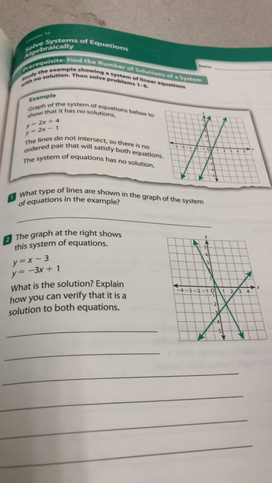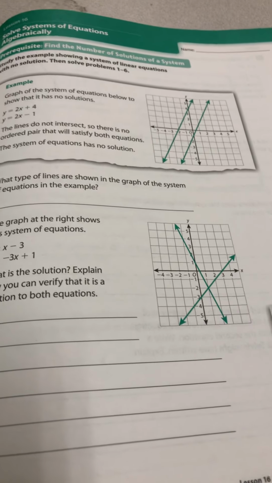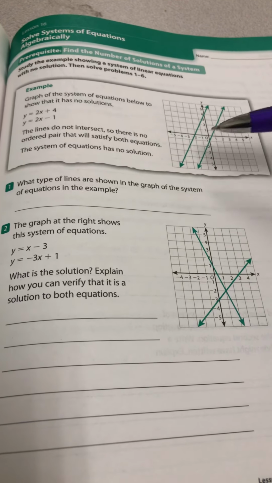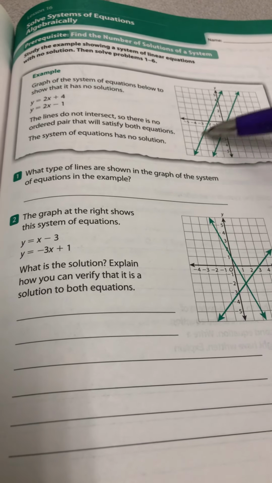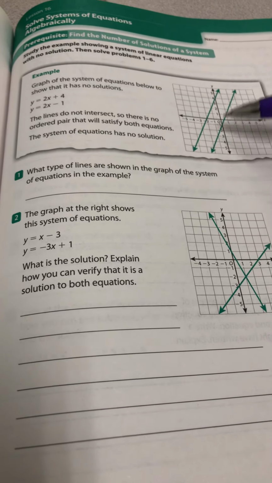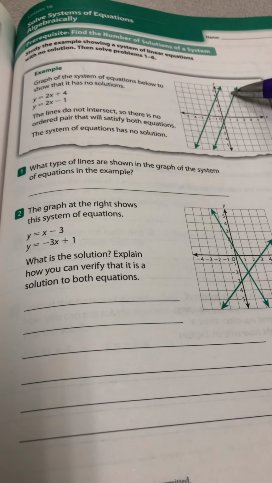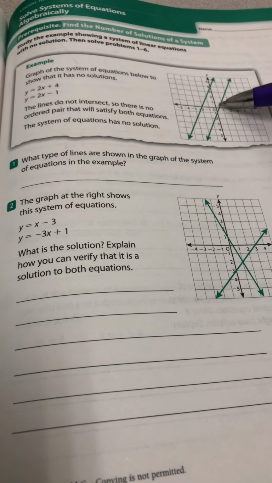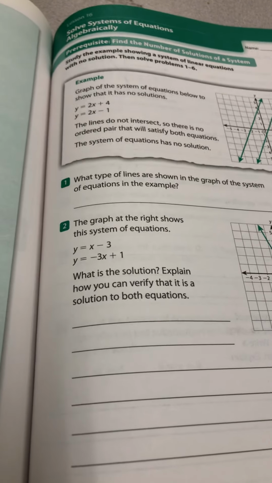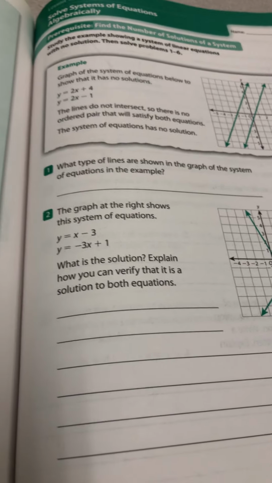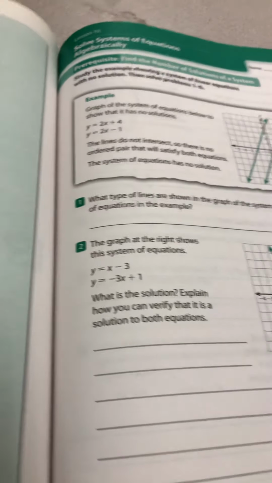Let's get started. Question number one says, after you read the example, what type of lines are shown in the graph of the system of equations in the example? So what type of lines are these? We should know by now that when we have both lines like this that are not touching, they're parallel lines. So number one should be parallel lines.